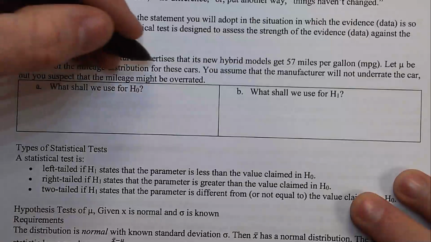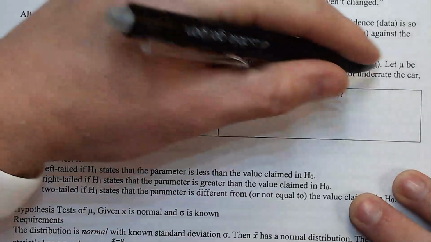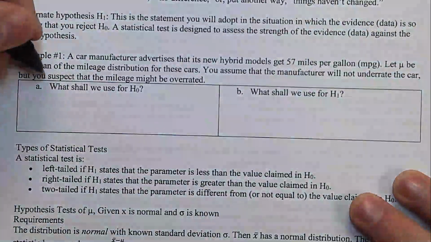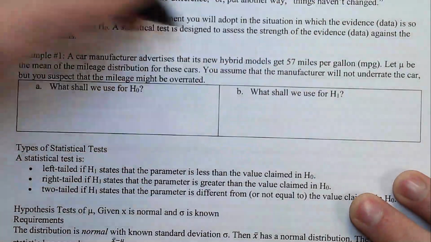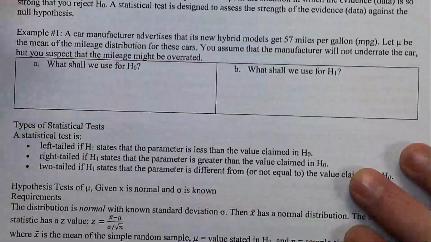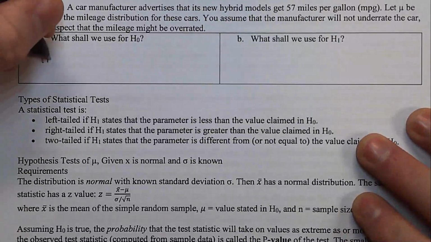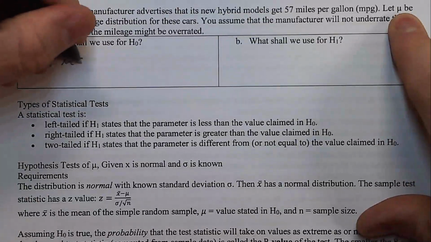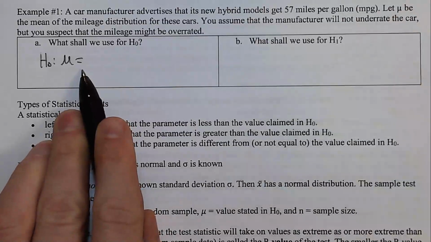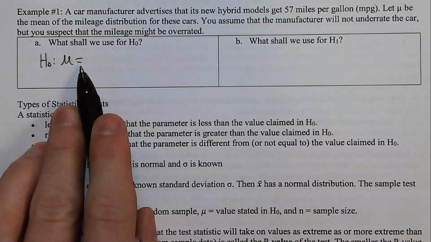A car manufacturer advertises that its new hybrid models get 57 miles per gallon. Let mu be the mean mileage for these cars. You assume the manufacturer will not underrate the car, but you suspect it might be overrated. So what should we use for H0? Your H0 is going to use your parameter, which is mu, and it's always equals for the H0. Now, what is it equal to? It's equal to the claim.